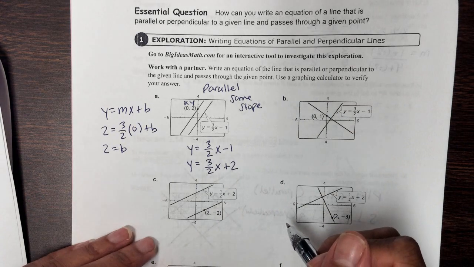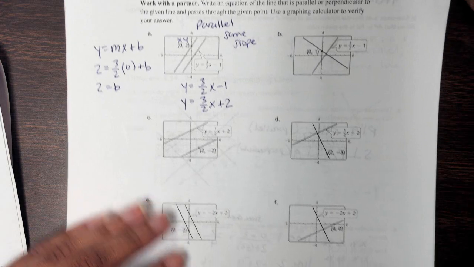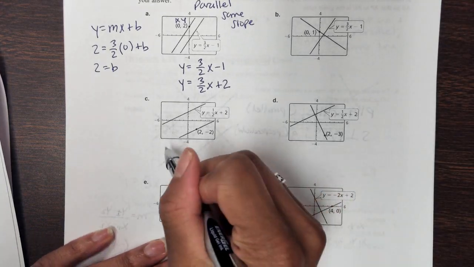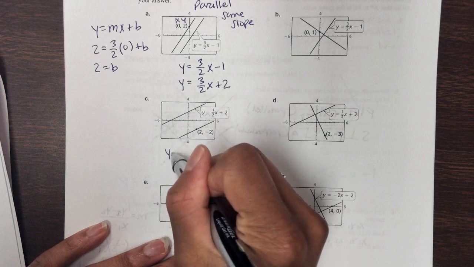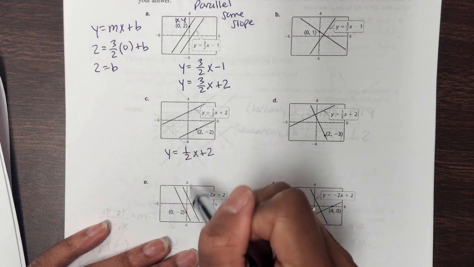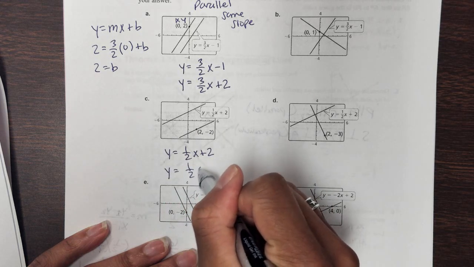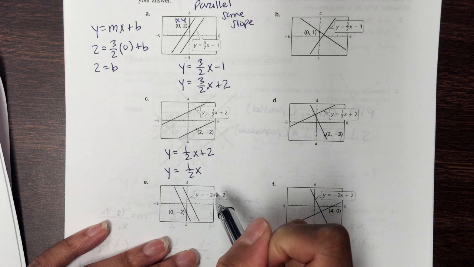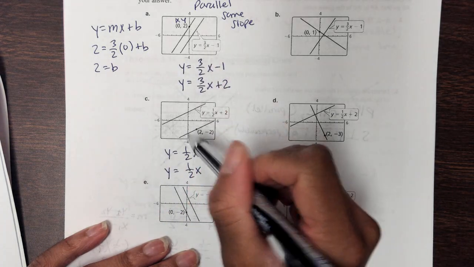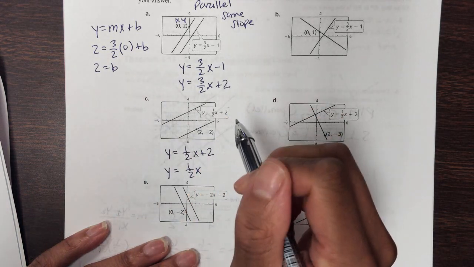Okay? I'm going to do the same thing with C and D, and I'll go back through B, D, and F for perpendicular lines. From here, my first equation is given to me: y equals 1/2 x plus 2. Since we're doing parallel lines that have the same slope, I know my new equation is y equals 1/2 x. Again, I don't know what my plus b is. If it's hard to see, you can always plug it in to solve for b, or you can count on the graph.